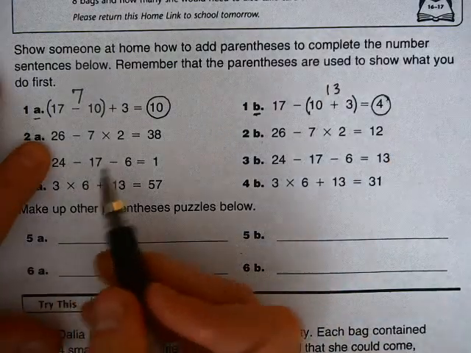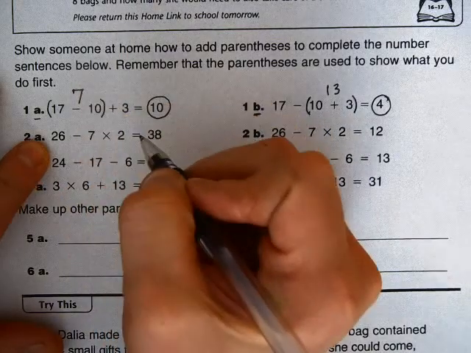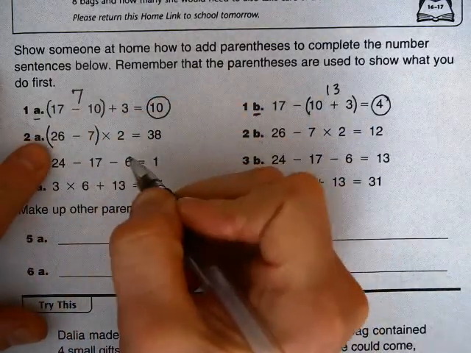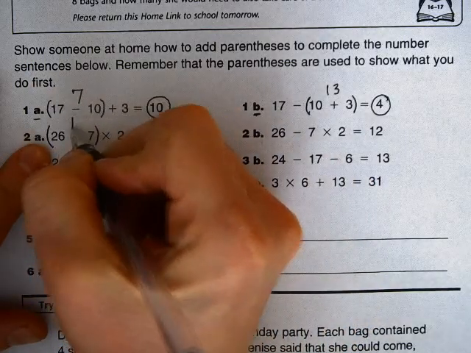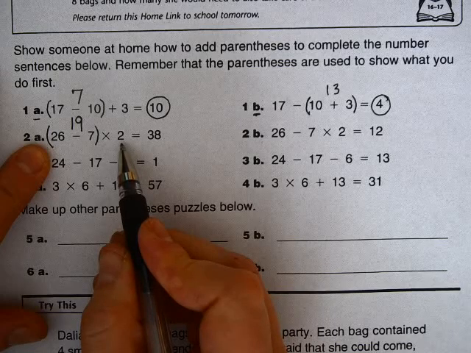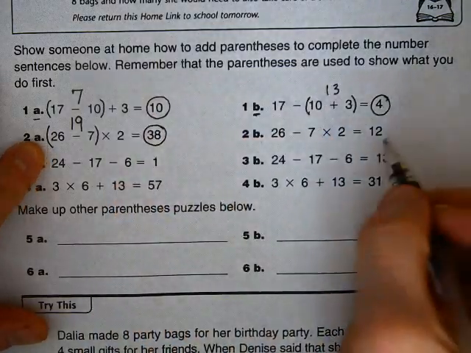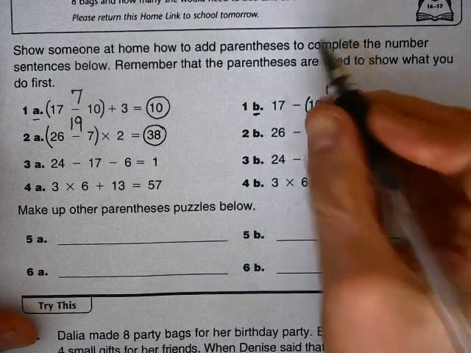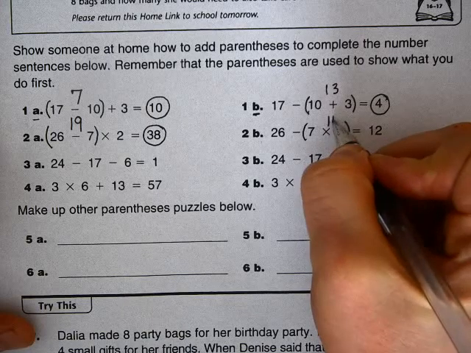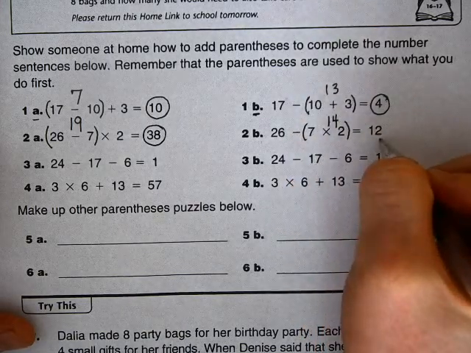For the next one, I'm going to take a look at this. And I'm going to see that 26 minus 7 is going to give me 19. And 19 times 2, that's 19 plus 19, is going to equal 38. For this one, my answer is going to be 12. So my parentheses will go here. 7 times 2 is 14. 26 minus 14 is equal to 12.